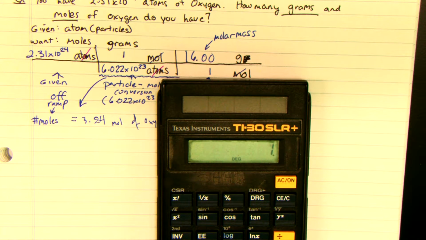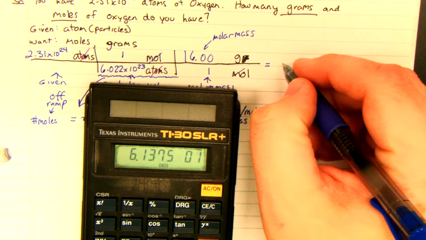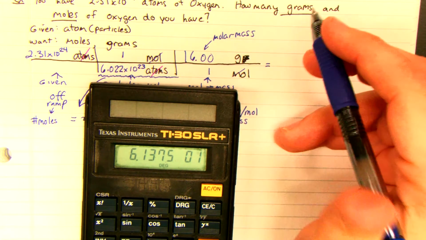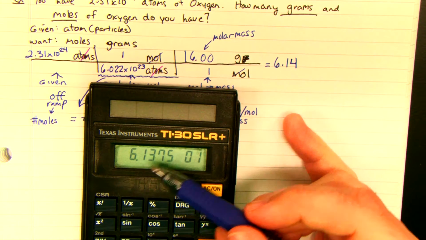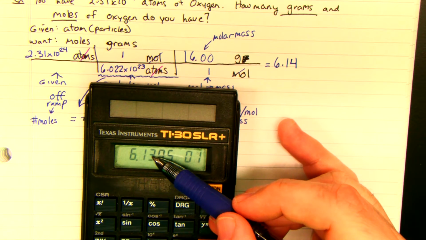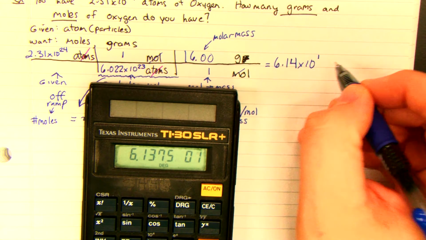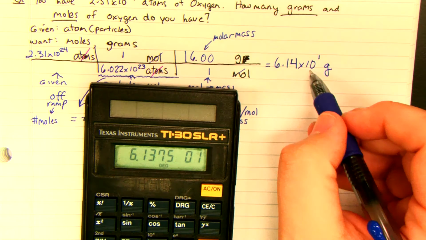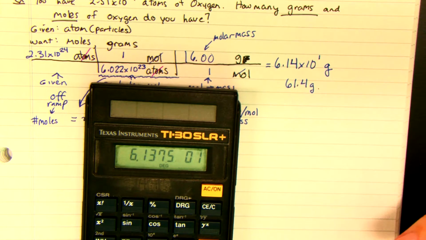And now you don't have to type in the 0.00 because we know that 0.00 doesn't really do anything for it. But I do it anyway because that's just how I am. And if we keep it at 2 decimal places, which is fine, we get 6.14, that 3, that 7 turns that into a 4, times 10 to the 1 grams. If you put 61.4 grams, I would have been okay with it. But to keep it at 2 decimal places, keep things in scientific notation.